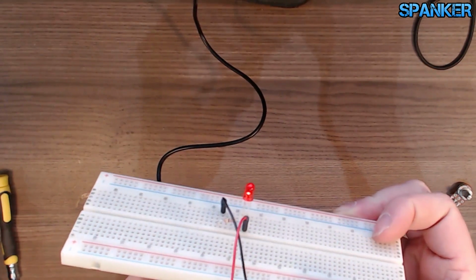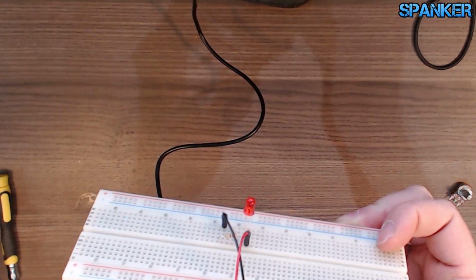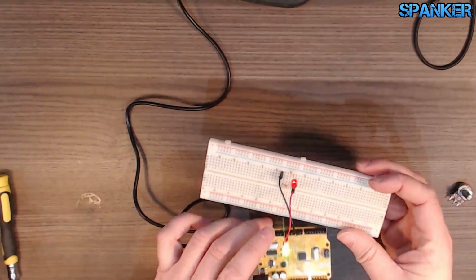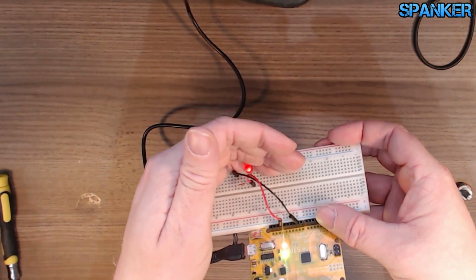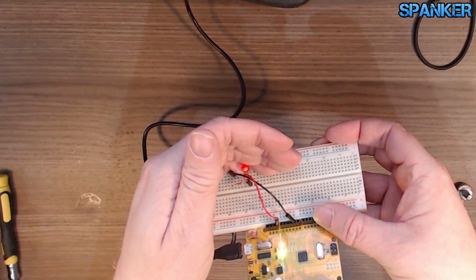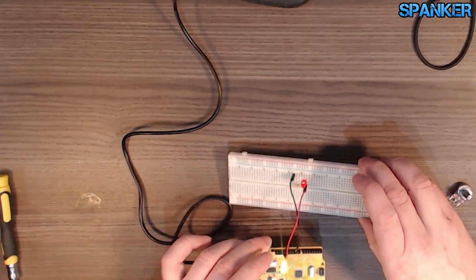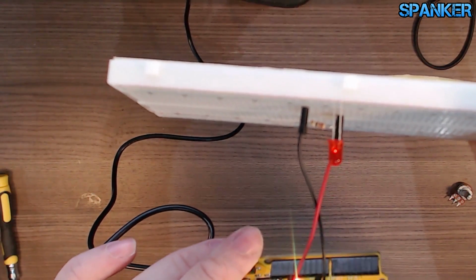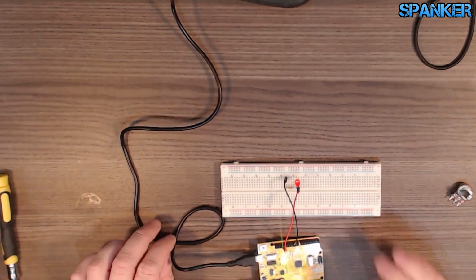It's hard to see on this camera, but the LED is going from low to high, back to low, slowly going up. I can just about see it. It goes up and down. Very hard to see, but believe me, it is doing it.